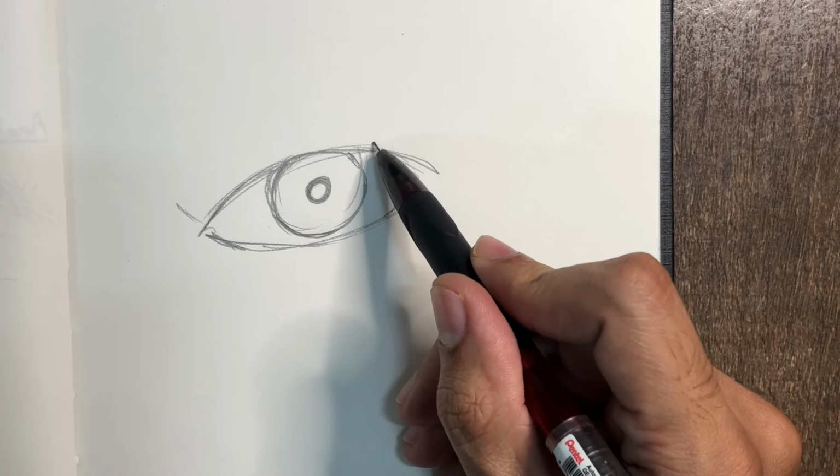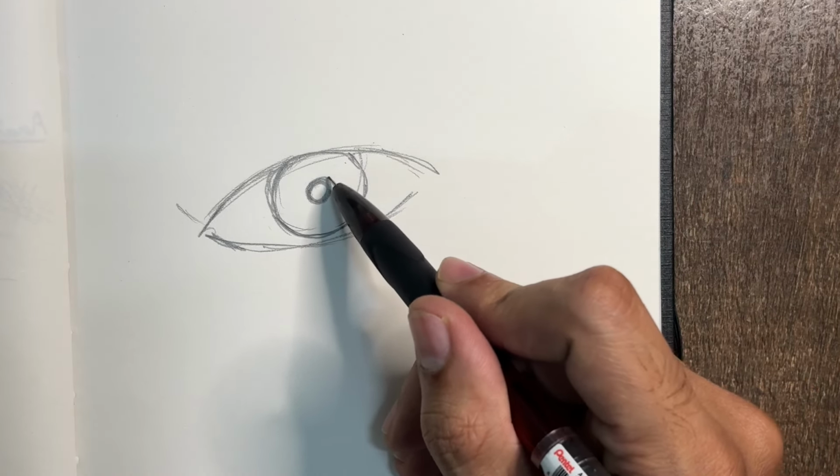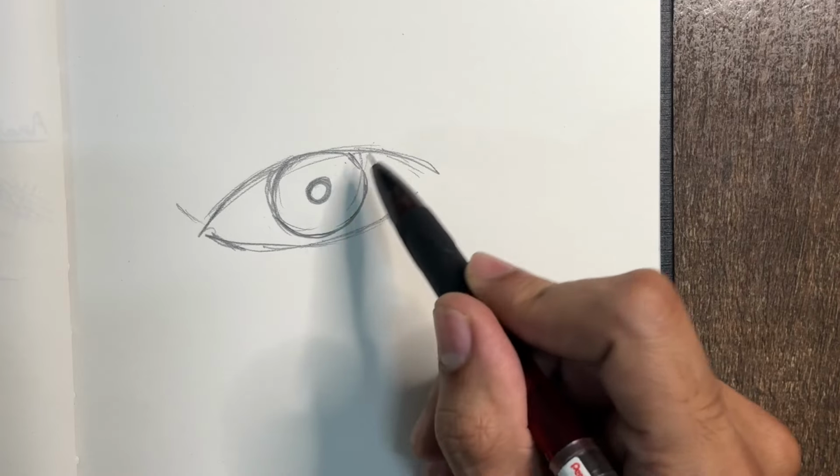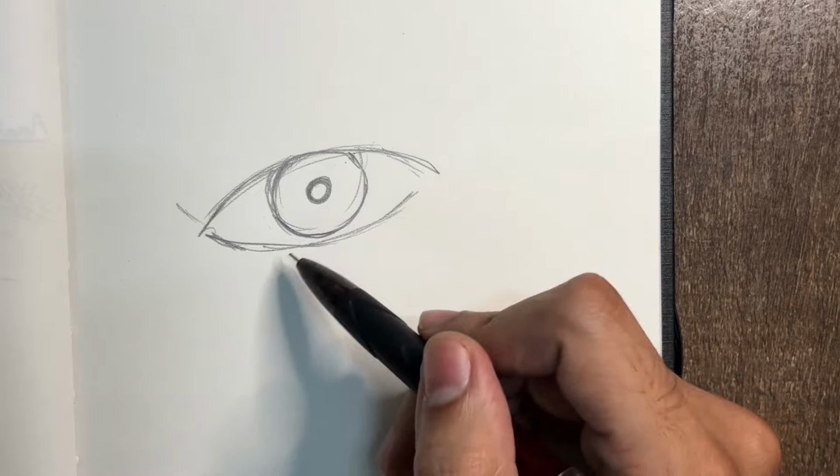Depending on your relative placement of the inner part of the eye, you can change the whole expression.